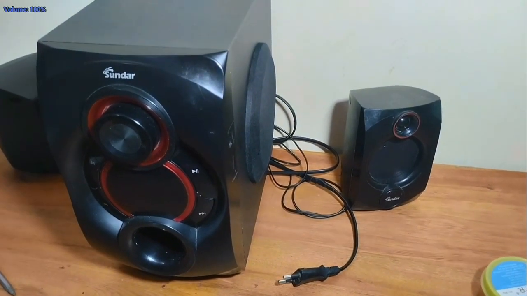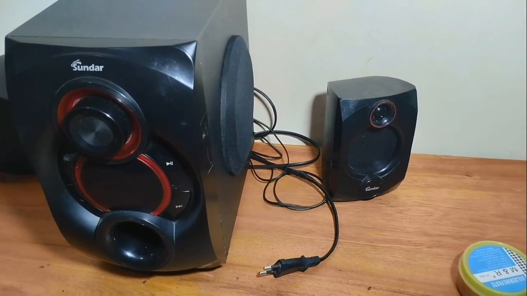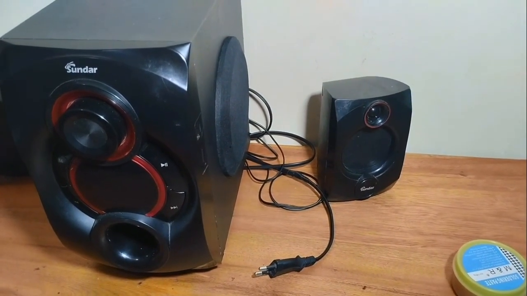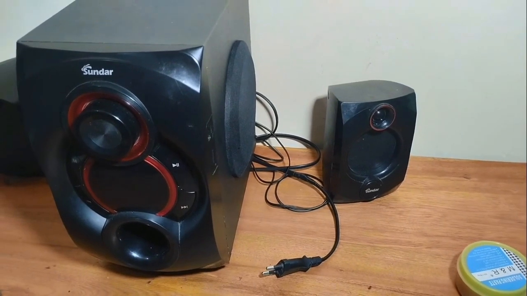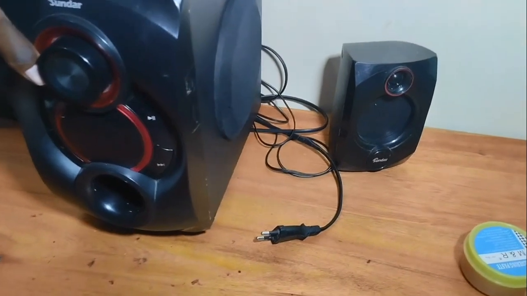So we're going to see all the steps and procedures used in troubleshooting electronics devices like a subwoofer, computers, televisions and other electronics devices. We're going to troubleshoot this subwoofer so that you can be able to troubleshoot other subwoofers.